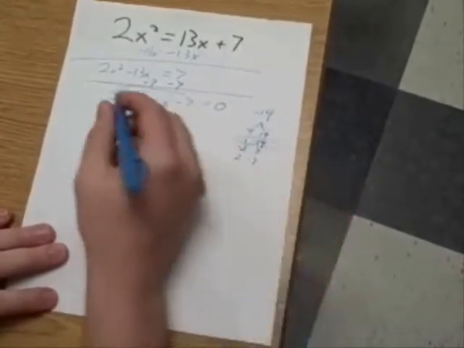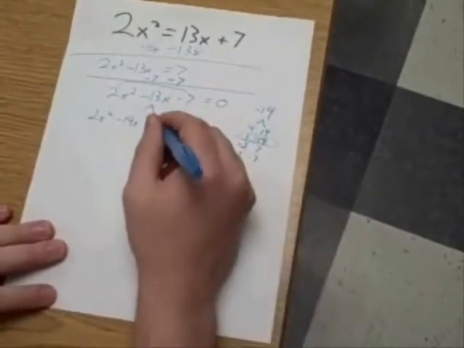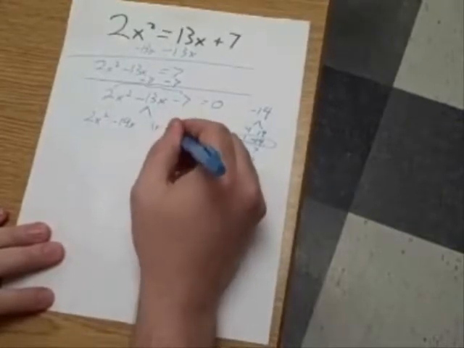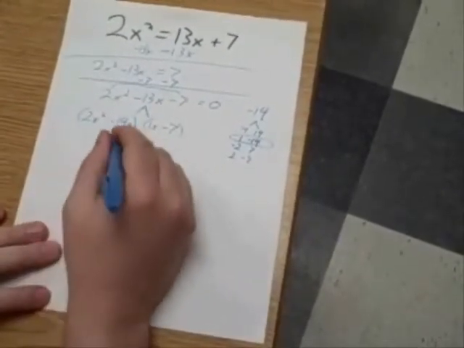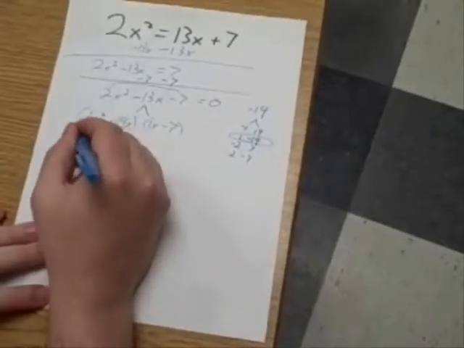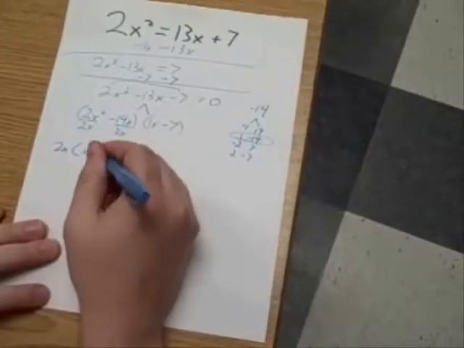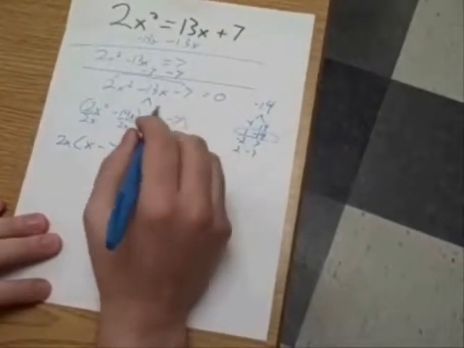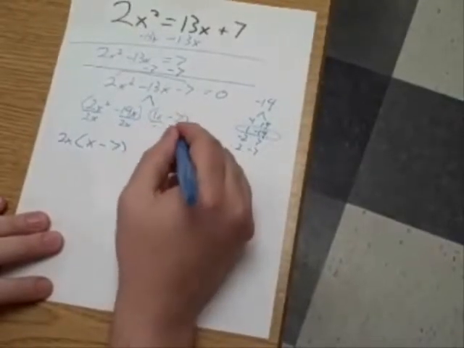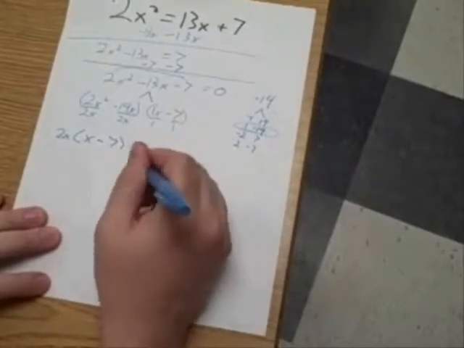I split this out: 2x squared minus 14x, and then I've got 1x minus 7. Okay, biggest thing I can factor out of this side is a 2x, which leaves me a 2x on the outside and x minus 7 on the inside. On this side, there's nothing I can factor out, but even if you can't factor out anything, you factor out 1. So that's 1 times x minus 7.